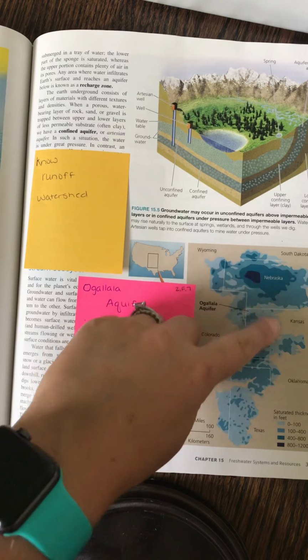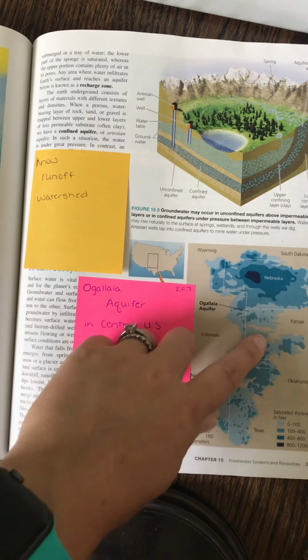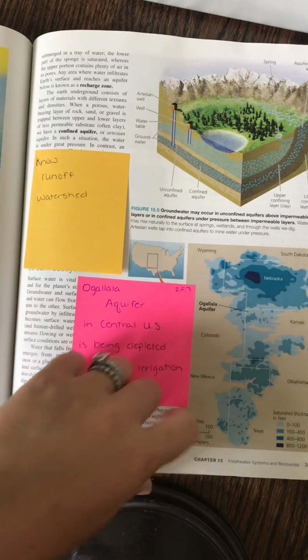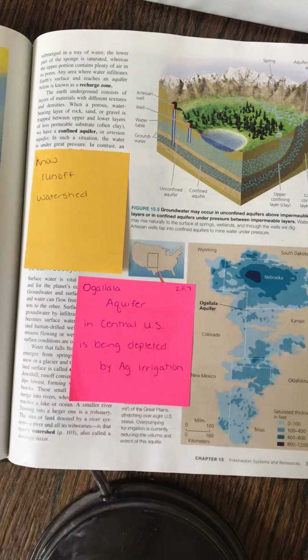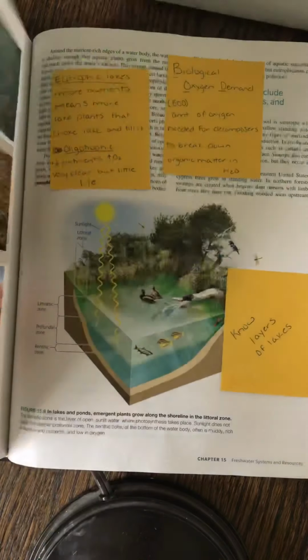If you look at these states, Nebraska is a huge agricultural state. Kansas is up there too. Some of these other states have more cattle farming, Texas. So we're actually pumping a lot for irrigation and agricultural use.